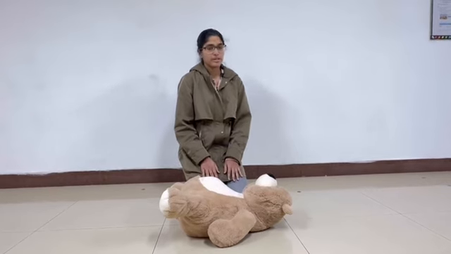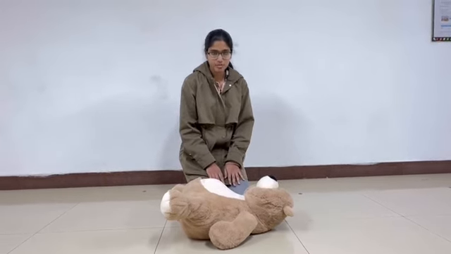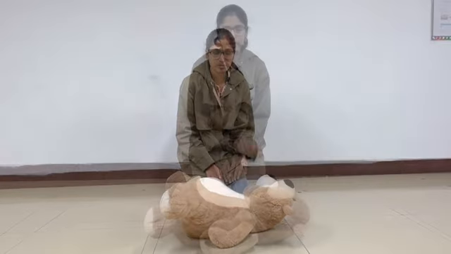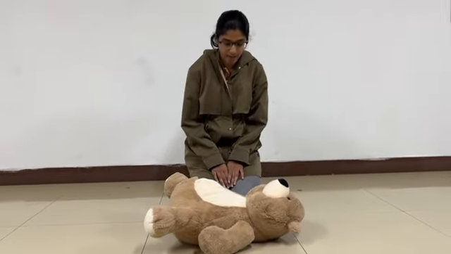For breath checking, first see the chest movement and then bend over so that you can hear the breath sounds.